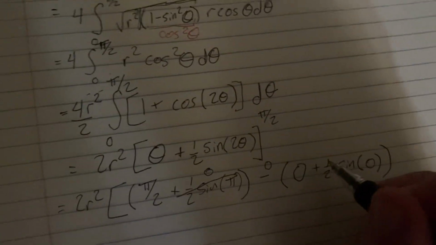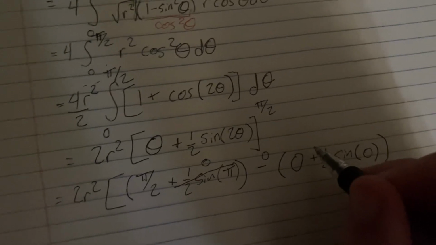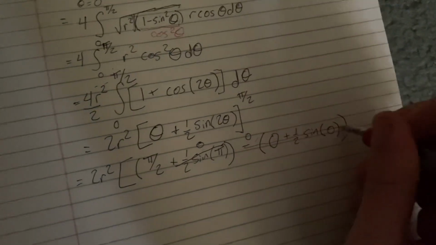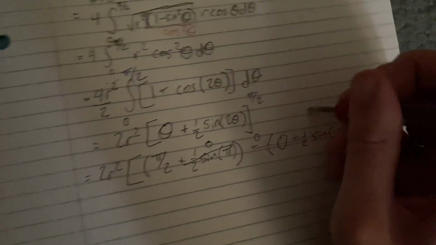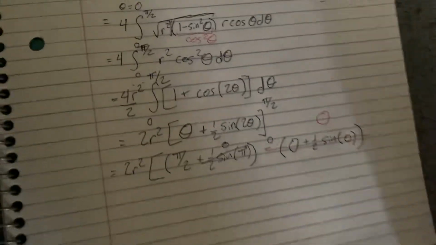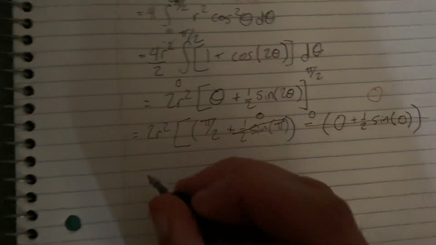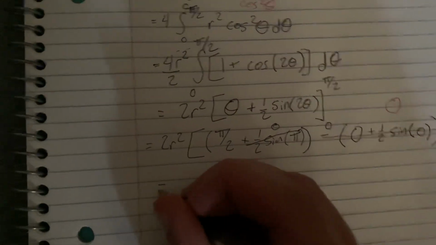And sine of 0, 0 degrees, is just 0. So this whole term is 0. And what we get is really nice.